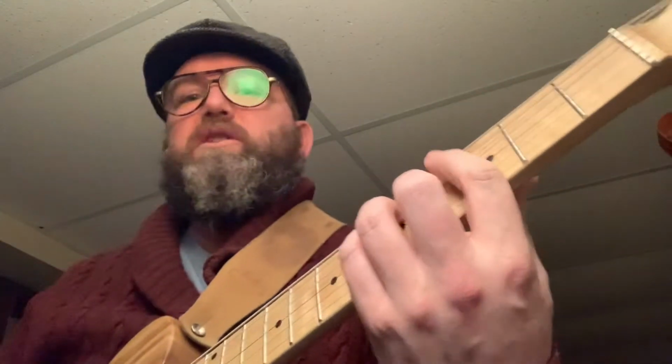And so just to refresh, if we're playing the key of G major, the 1 chord of course is G major. The 5 chord would be the 5th interval of the major scale, the D, so the D chord.